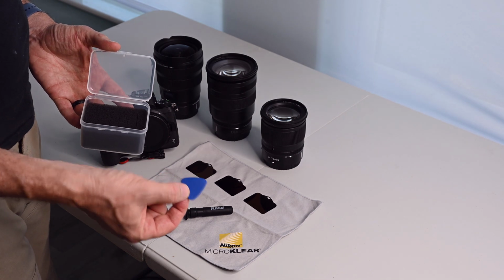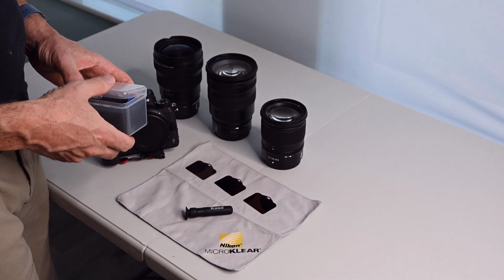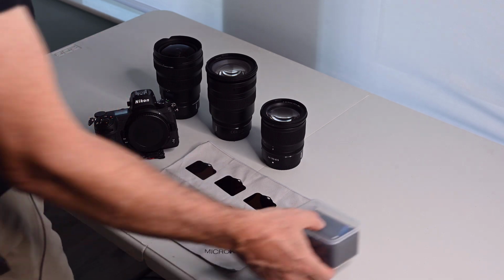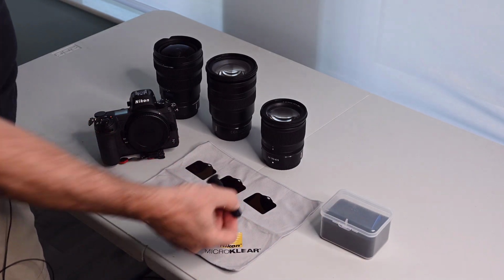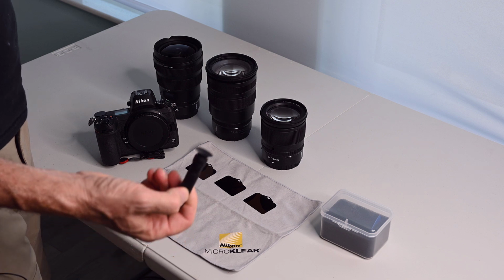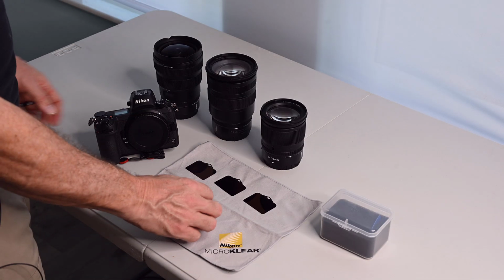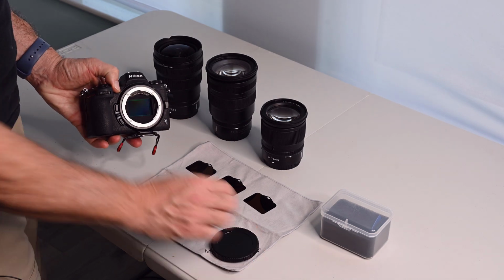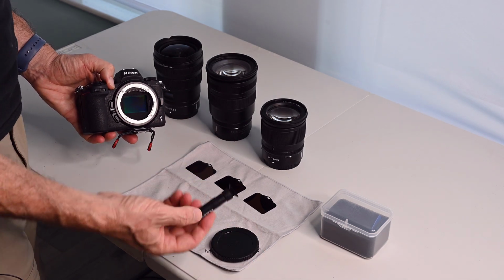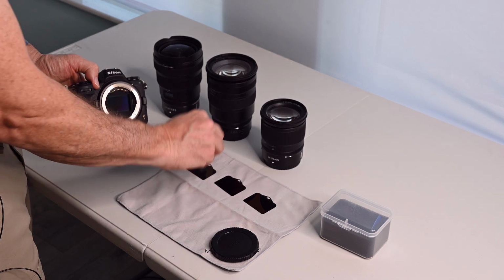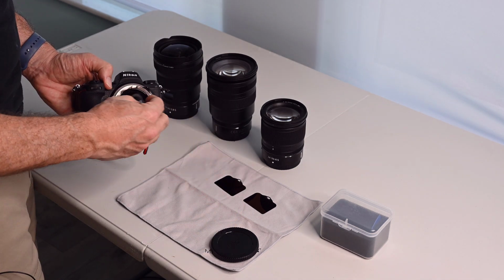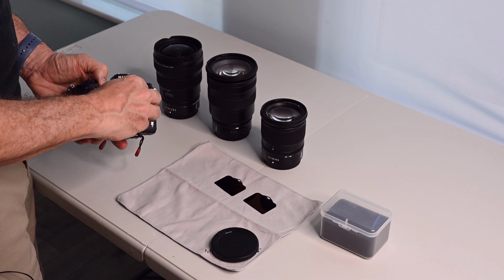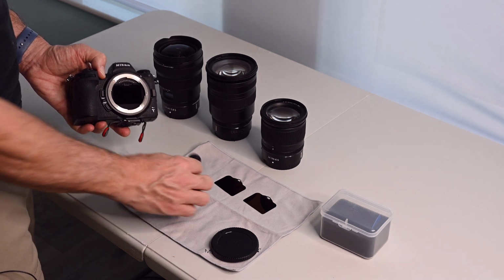It also comes with this little guitar pick, which I've never used, to help remove the filter from the camera. And it comes with this nice little suction cup, which I use all the time for inserting these into the camera. So where do they go? They go right here at your camera sensor. So just squeeze and pick it up with the suction cup, place it right on there, and then squeeze again, and it will come right off.